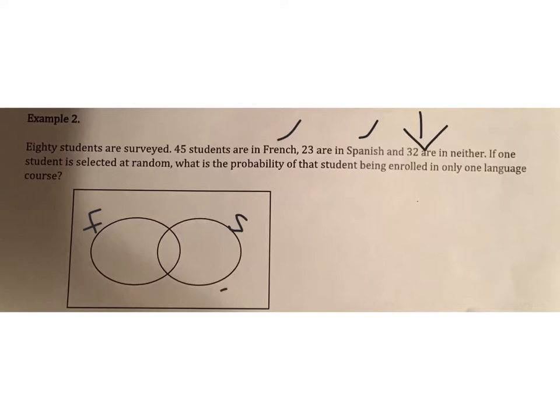32 are neither. Remember, that's the empty space out here. So those 32 aren't in either class. So what we can do is, we know there's a total of 45 students. Oh, pardon me, 80 students. I was reading that wrong. Okay, we know there's a total of 80 students.